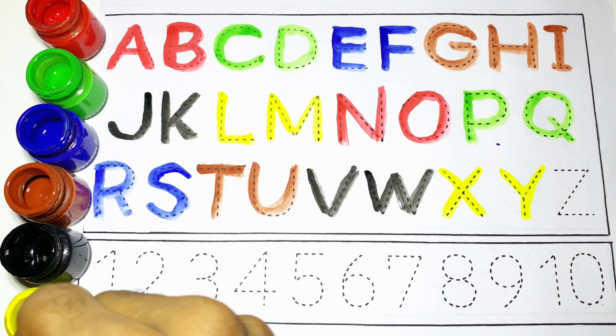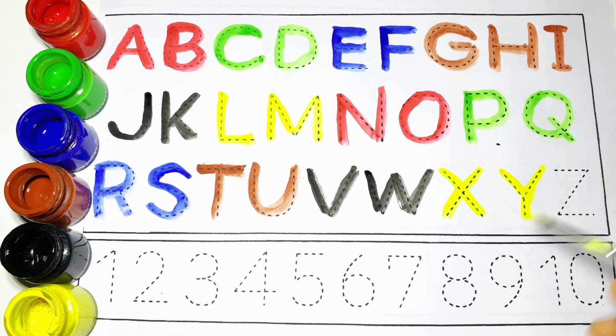Kids, again use yellow color and draw Z. Z for zebra, Z for zoo. The alphabets of Z.